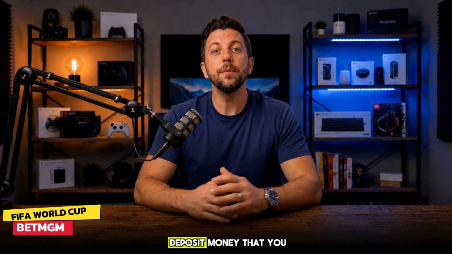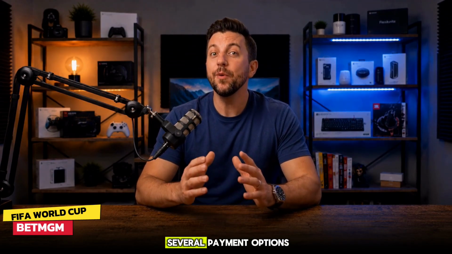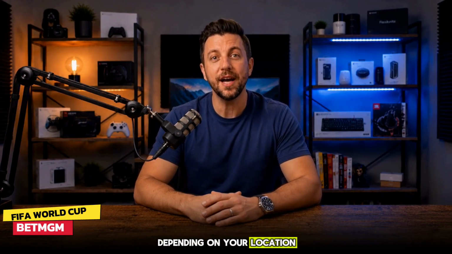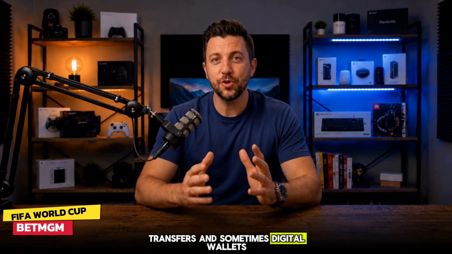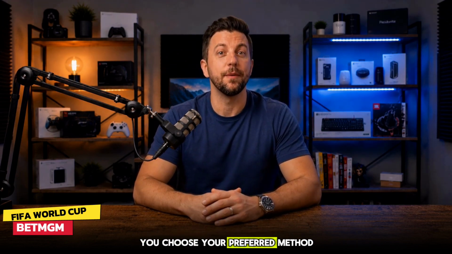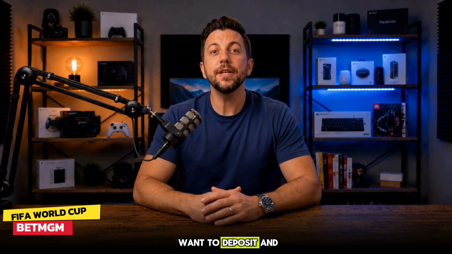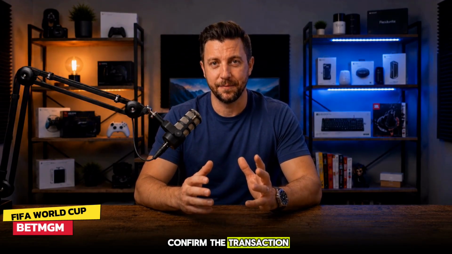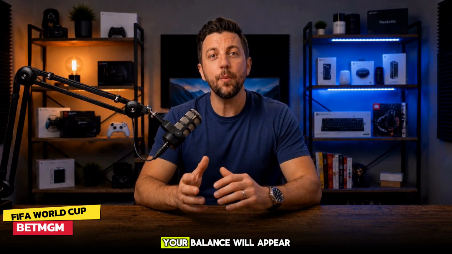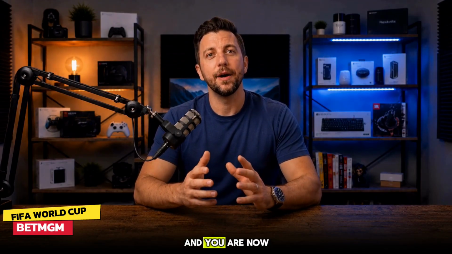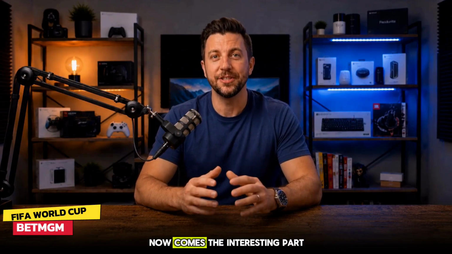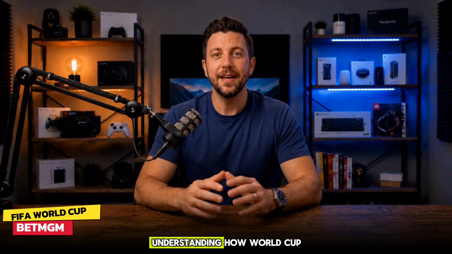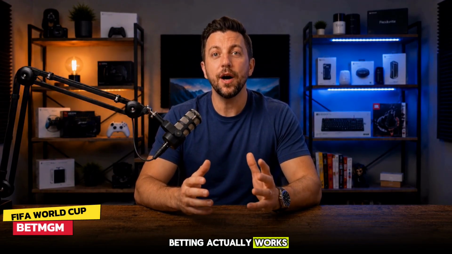This is where you deposit money that you will use for betting. BetMGM typically offers several payment options depending on your location, including debit cards, bank transfers, and sometimes digital wallets. You choose your preferred method, enter the amount you want to deposit, and confirm the transaction. After a successful deposit, your balance will appear in your account, and you are now ready to start exploring World Cup betting options.